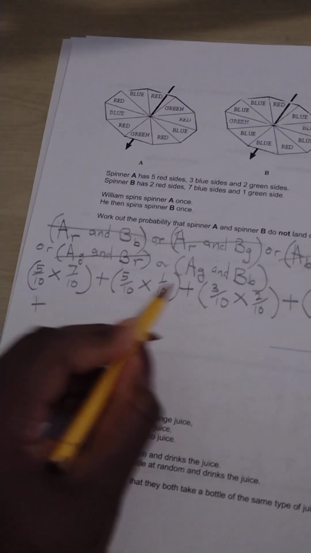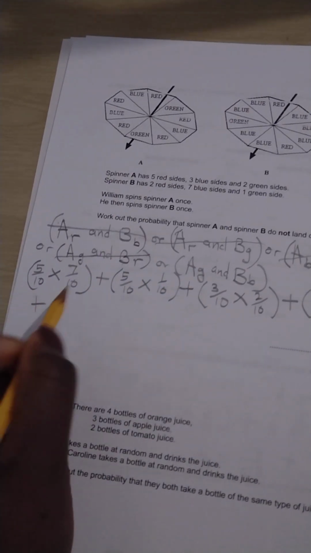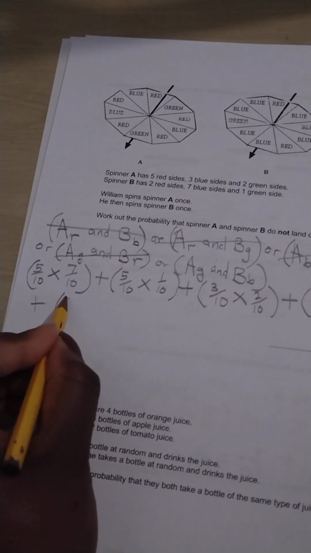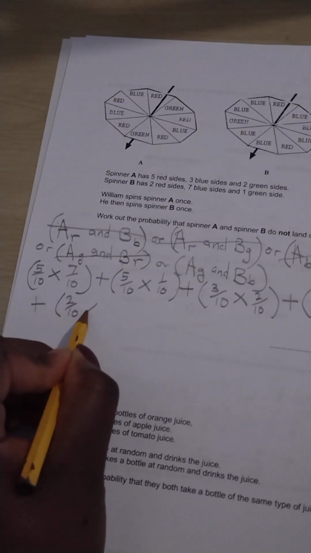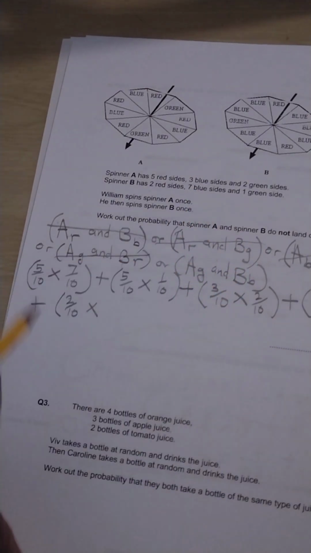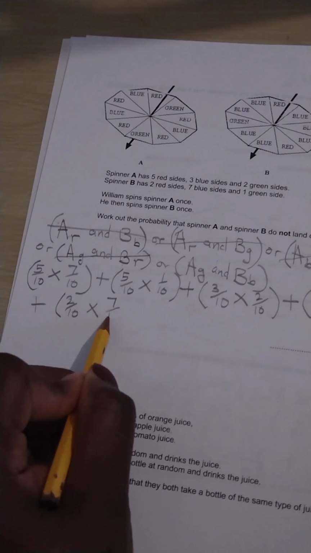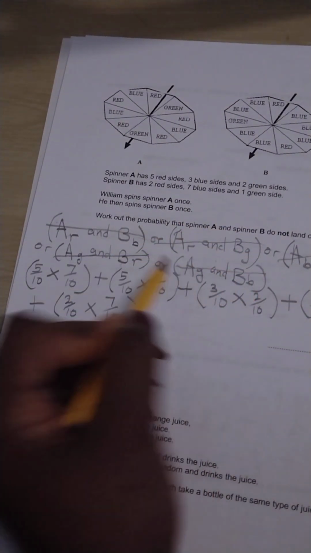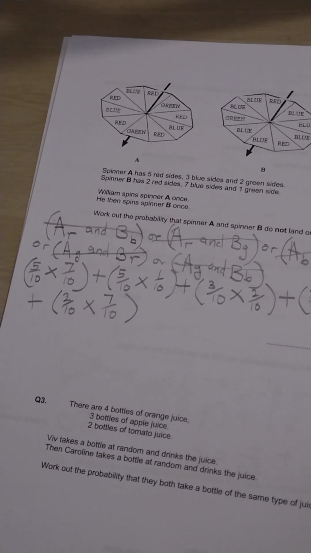And plus the final one, probability of A landing on green, 2 out of 10 again. And probability of B landing on blue is 7 out of 10. Okay, so now that's been used. Now we solve.